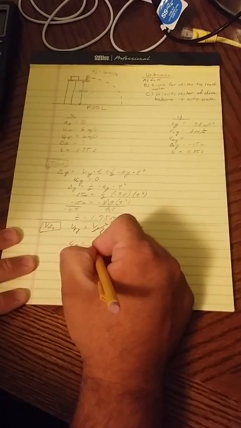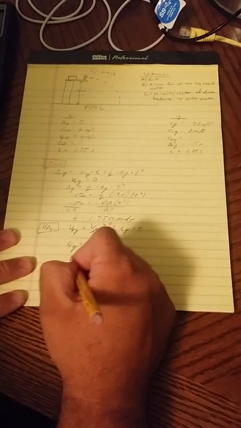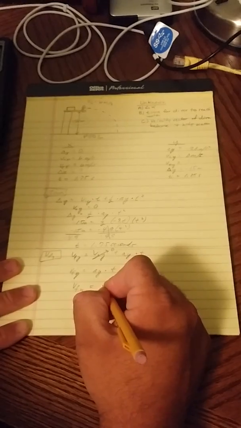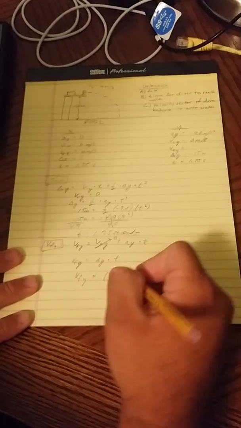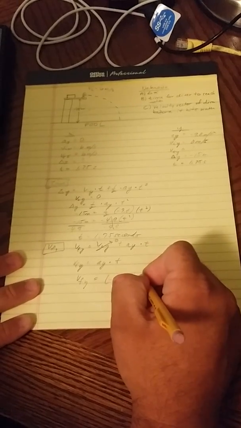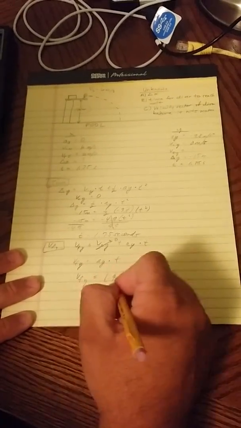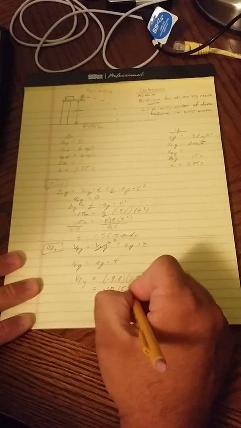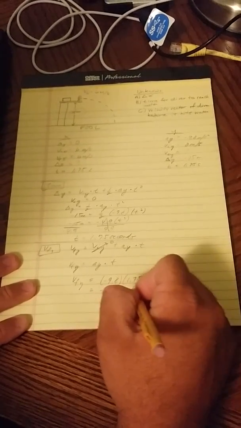It equals acceleration y times time, so velocity final y is equal to our gravity downward times our time, which we just found, which comes to negative 17.15 meters per second.